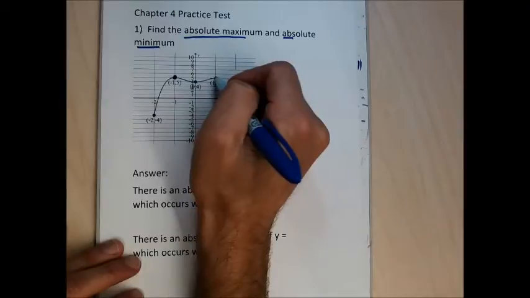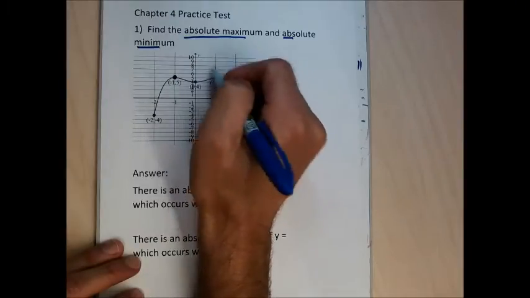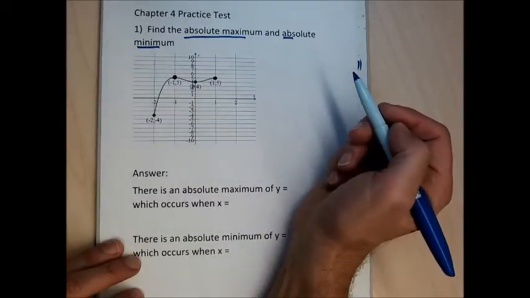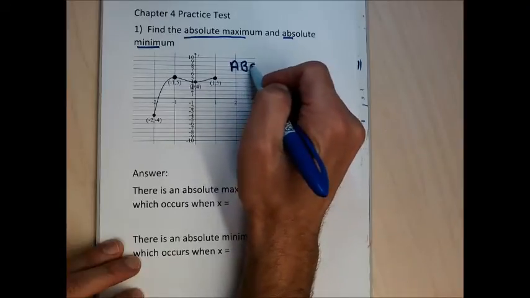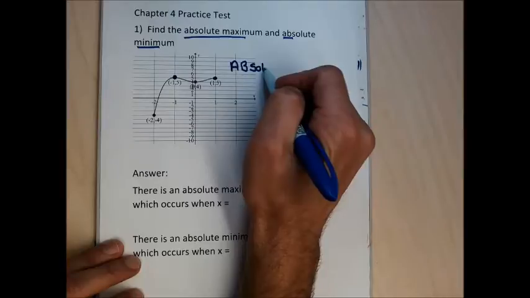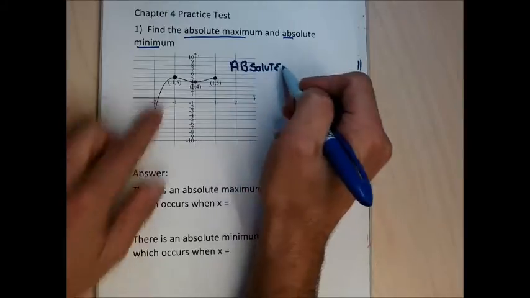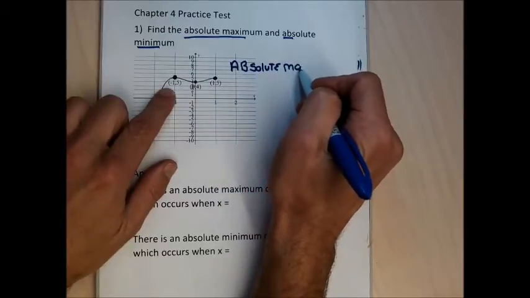And these 2 points right here, above those points, there's no points above those. So for this function and this particular graph, I would consider these 2 points as the absolute maximums.